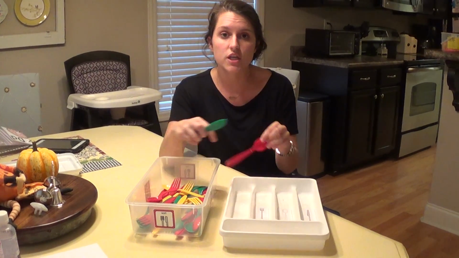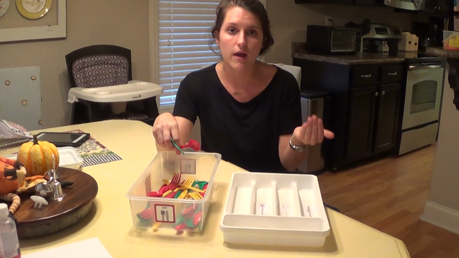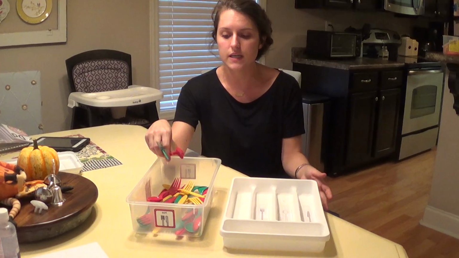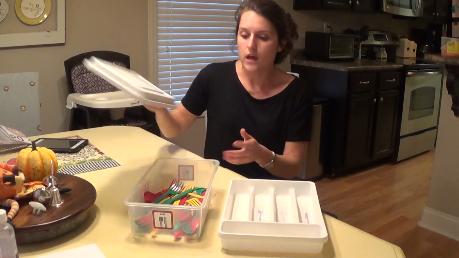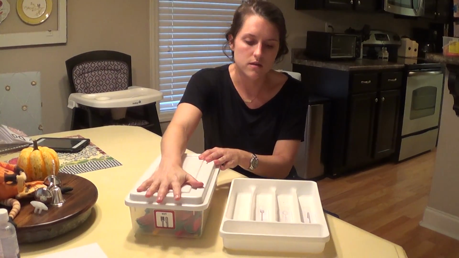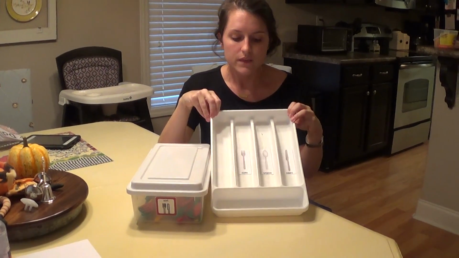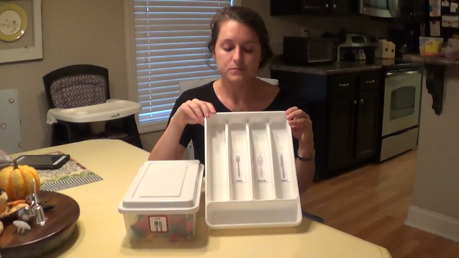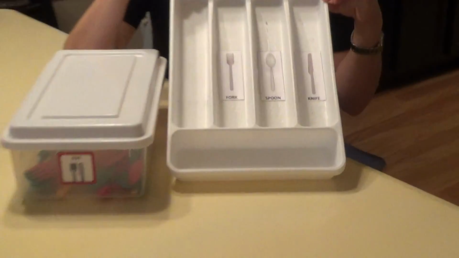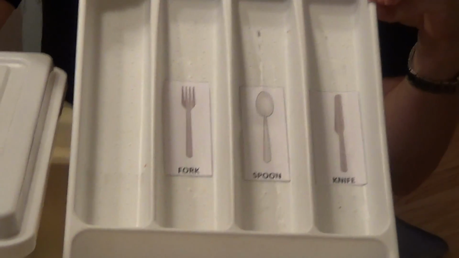But for this project, I chose to just break it up by the utensils: forks, spoons, and knives. So they would be provided with this box with a visual, and then visuals inside the silverware sorting tray. Great for students with autism, great life skill to know.